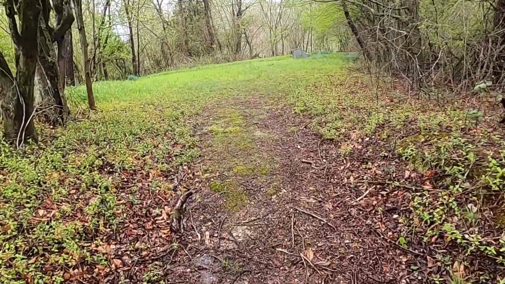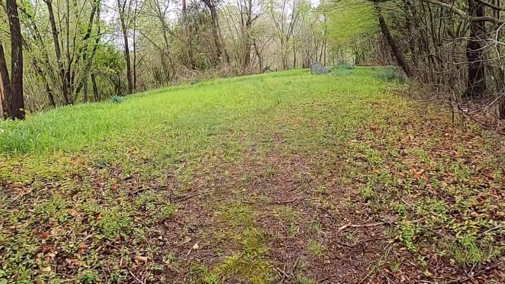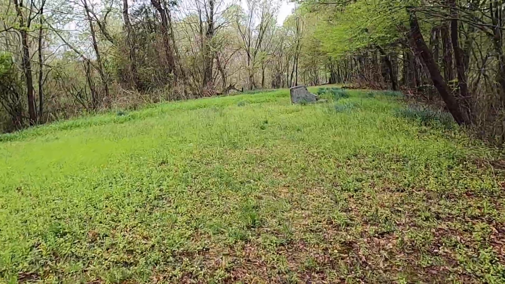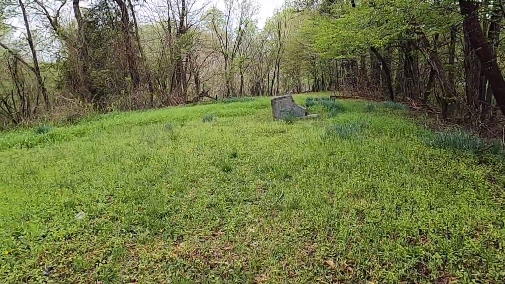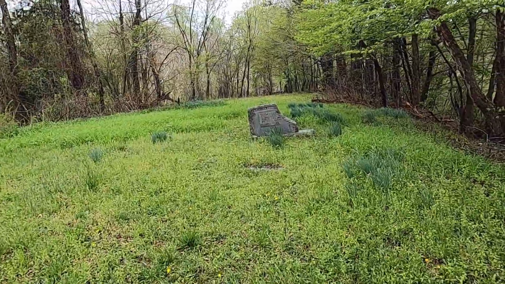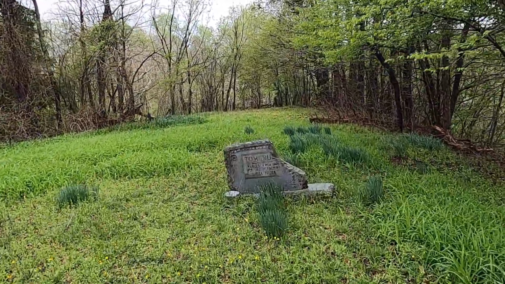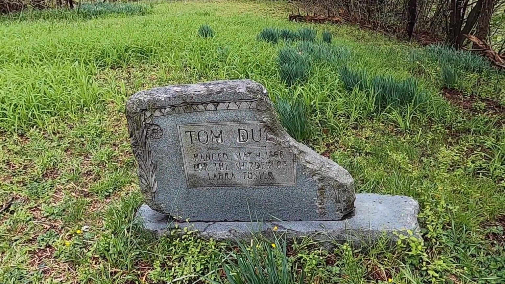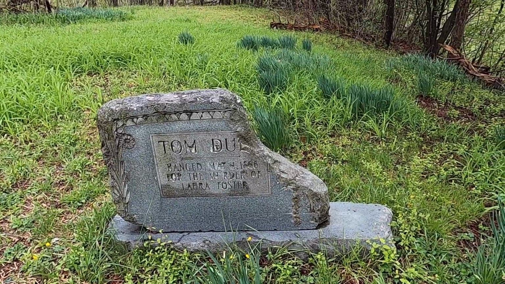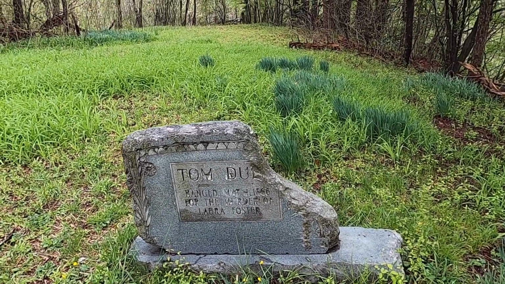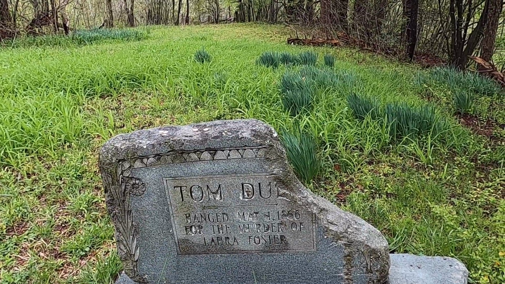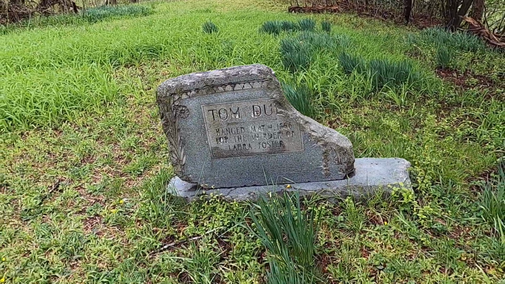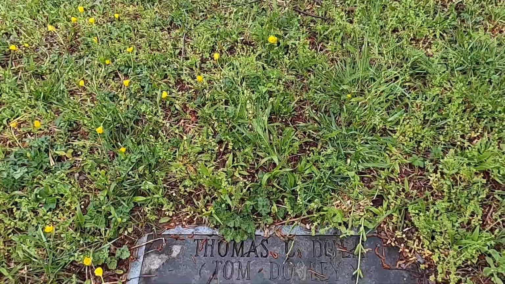Somebody has broken pieces off the stone as souvenirs, and that resulted in the area here being closed to the public. But here is Tom Dooley's stone with some nice flowers on it, hanged May 1st, 1866 for the murder of Laura Foster. This is of course not true, as he was hanged May 1st, 1868 for the murder of Laura Foster.